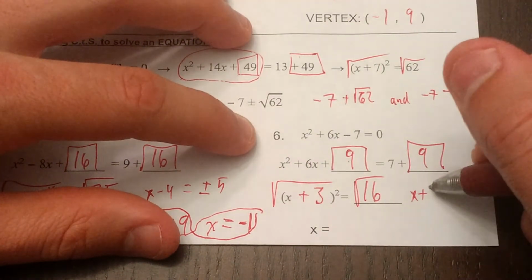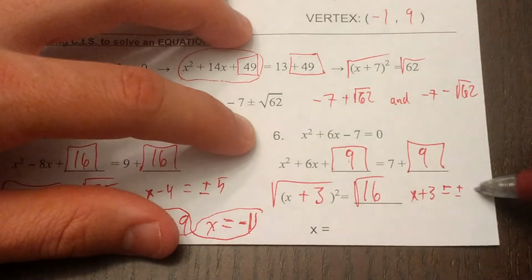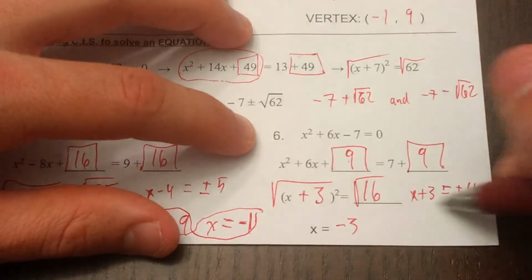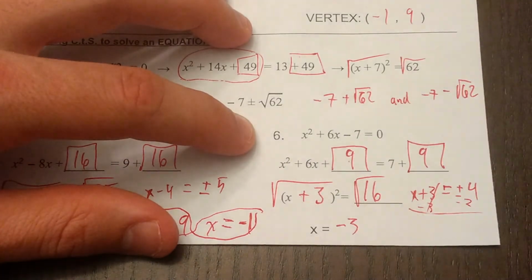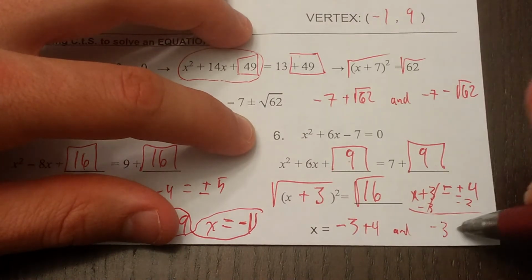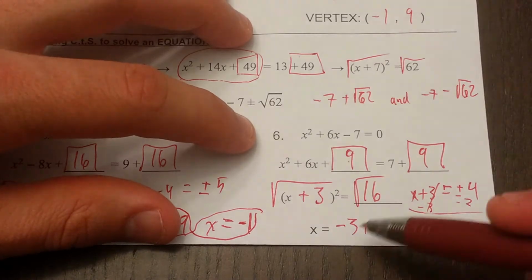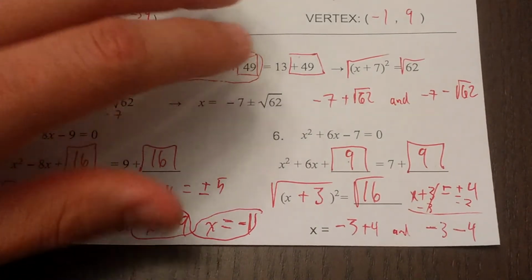So I've got x plus 3 equals plus and minus the square root of 16, which is 4. If you subtract the 3 to the other side, you see what's going to happen. We've got negative 3 plus 4 and negative 3 minus 4. And you probably know that those answers are positive 1 and negative 7.